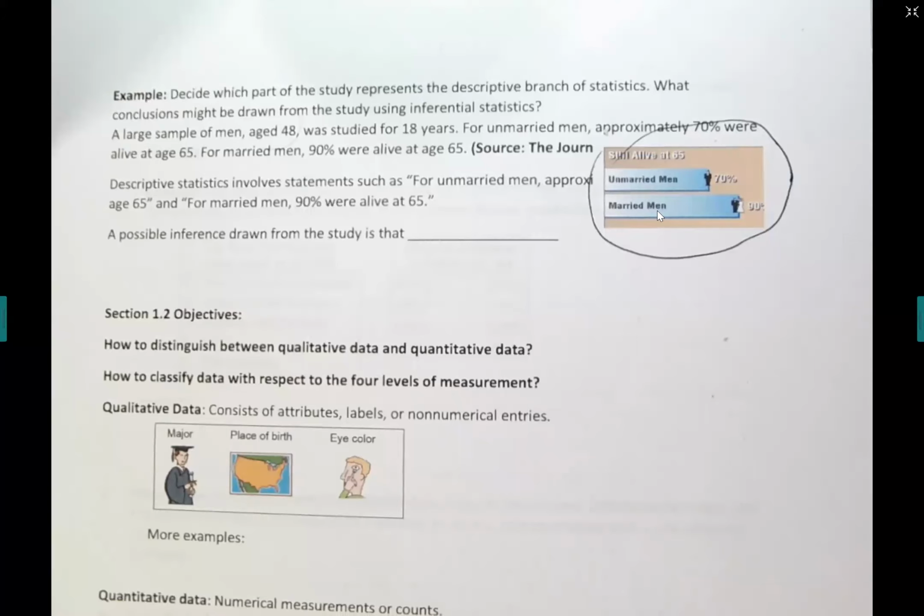If you want to make a conclusion, let's see what students are saying here. Anyone can draw a possible inference out of this descriptive statistic. Oh, Hannah says married men tend to live longer.